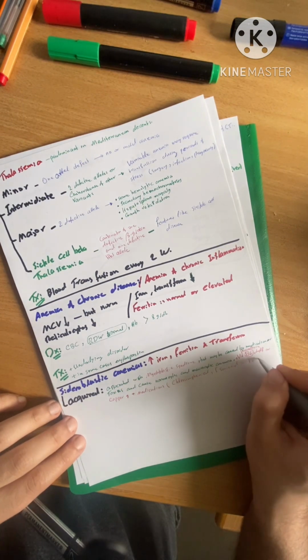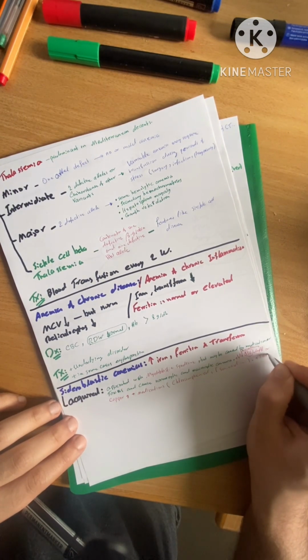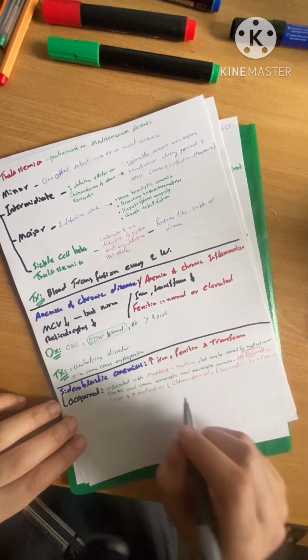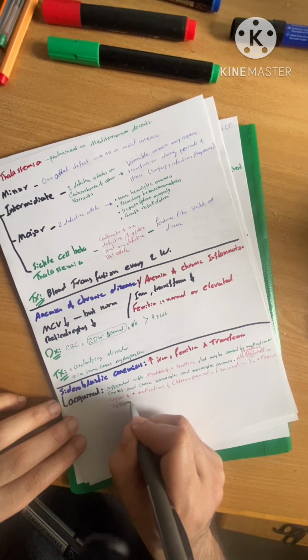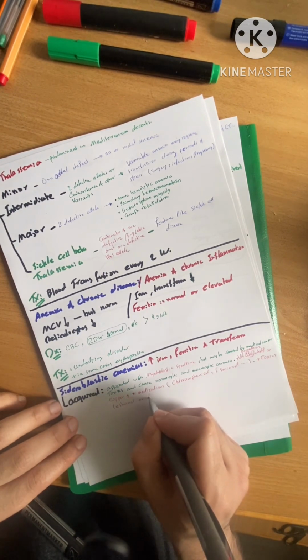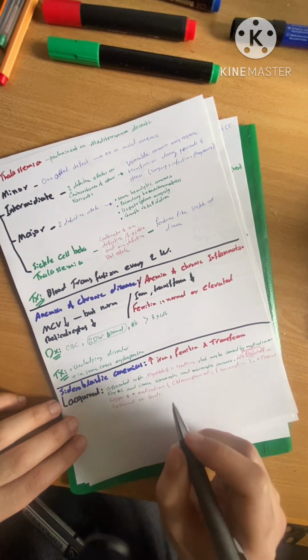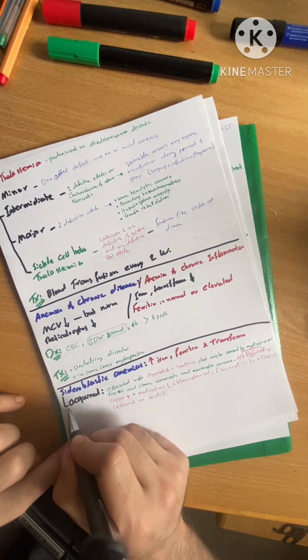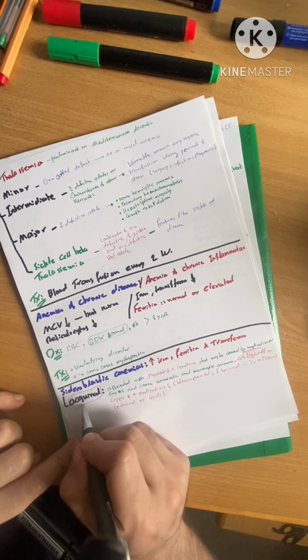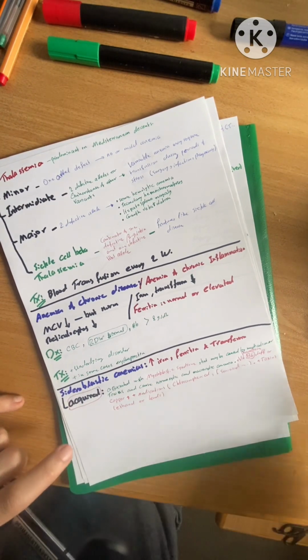Toxins like ethanol or lead. That was for the acquired sideroblastic anemia.